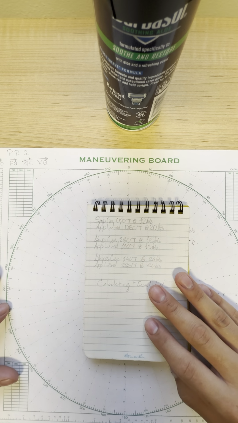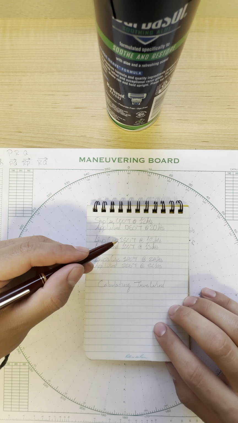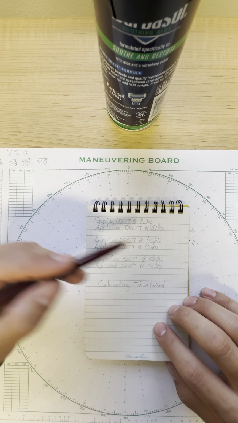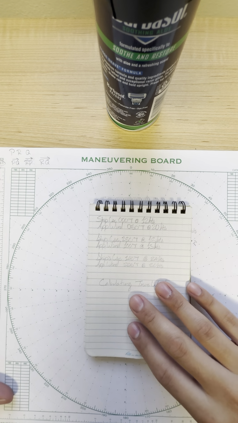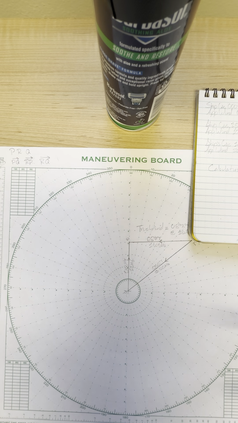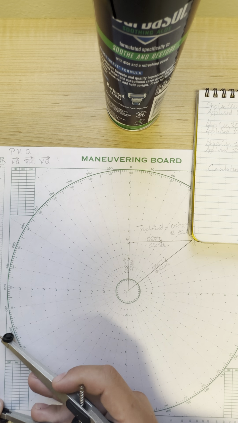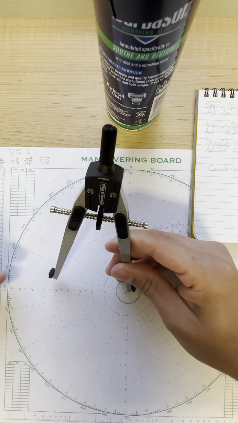Now we've got a second problem. We'll have our ship's course at 280 degrees true at 18 knots. Apparent wind, 100 degrees true at 13 knots. We'll do the same thing. So we'll measure out 18 with our dividers on our scale. Come up to 80.